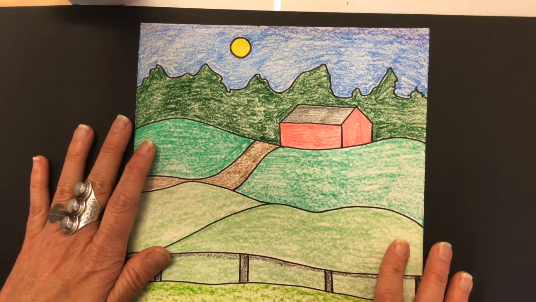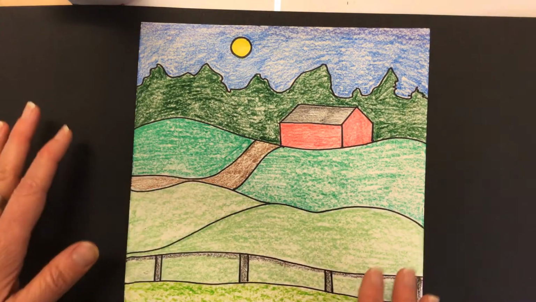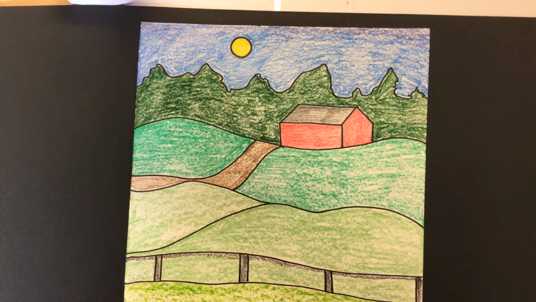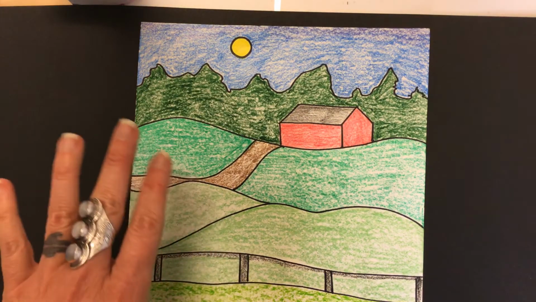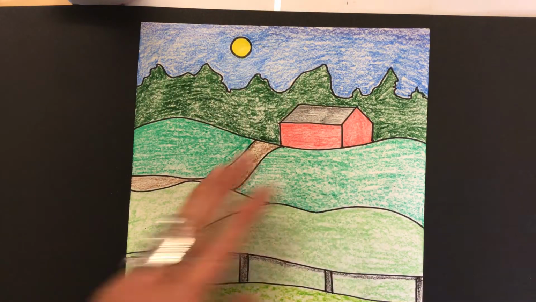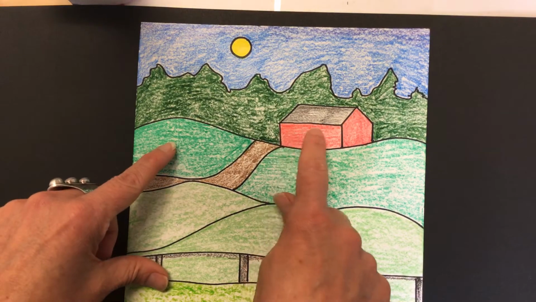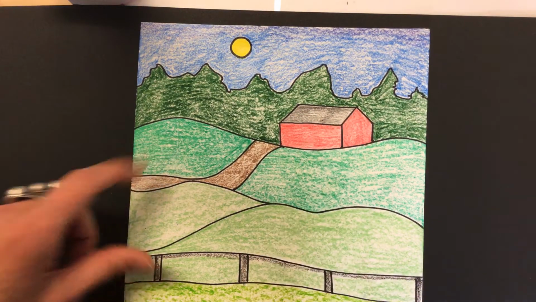You might remember me telling you about this one. This is the landscape, the view out of the art room window. What I did before I started here was to just go ahead and color it. Now this, I've just kind of straight up colored it, mostly with crayons. I did use colored pencils here on the barn.